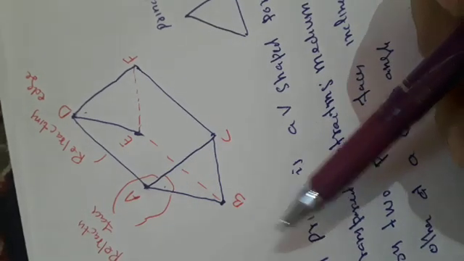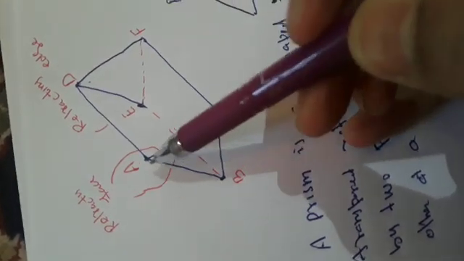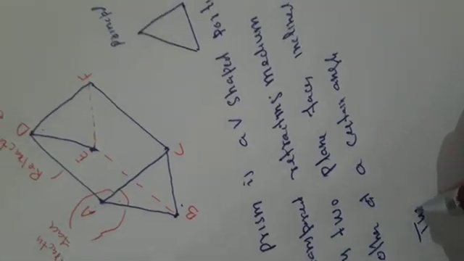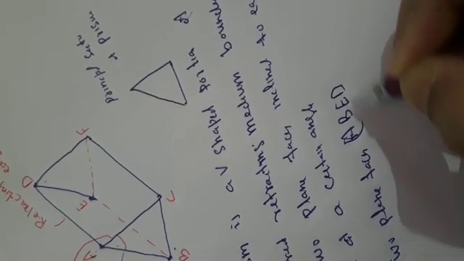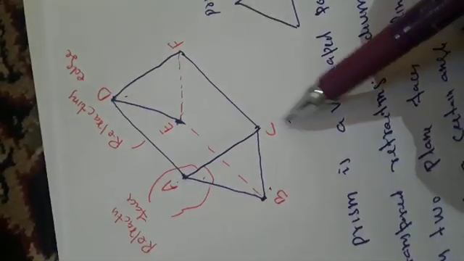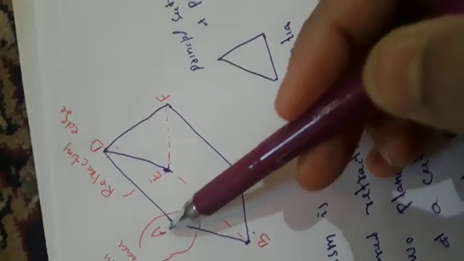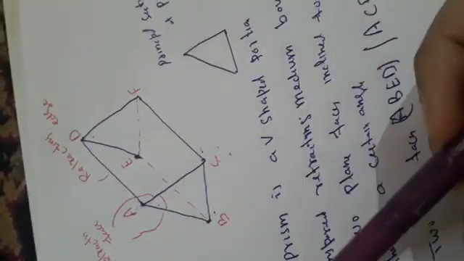One plane face is ABED, and another is ACFD. These are the two plane faces. ABED is one plane face, ACFD is another plane face.